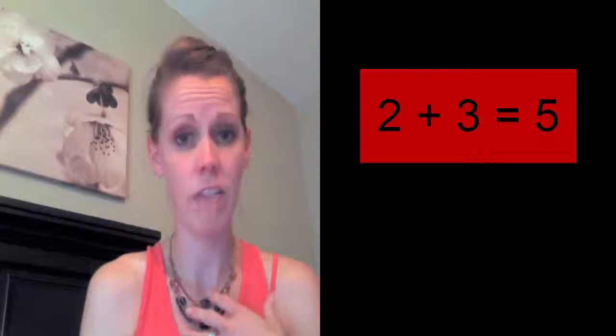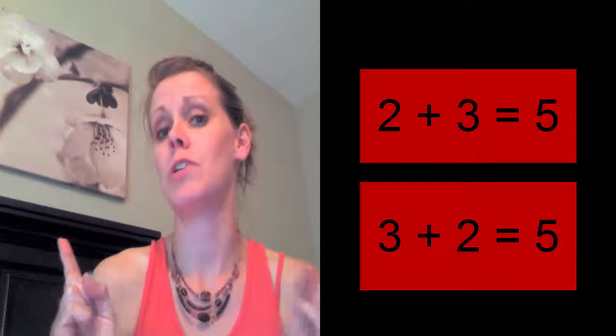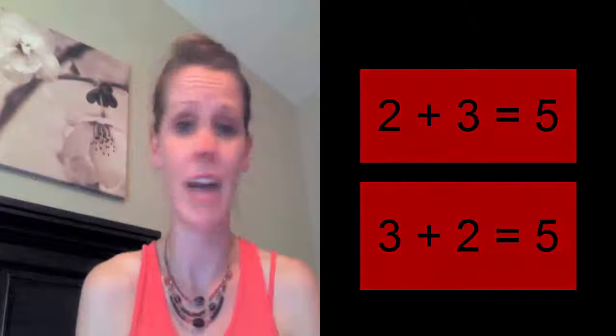Now the commutative property is all about the order in which the problem appears. There are two operations that the commutative property works for, and this is only addition and multiplication. So with addition and multiplication, it doesn't matter what order you have the numbers. It won't change the answer. So I could, for example, have 2 plus 3 equals 5, or I could have 3 plus 2 equals 5. So I just switched those numbers around and got the exact same answer.